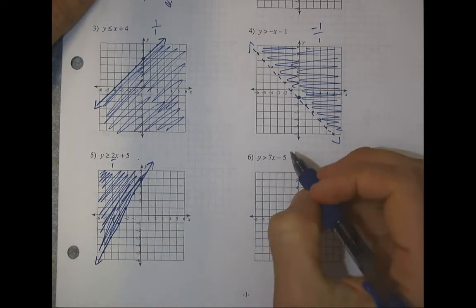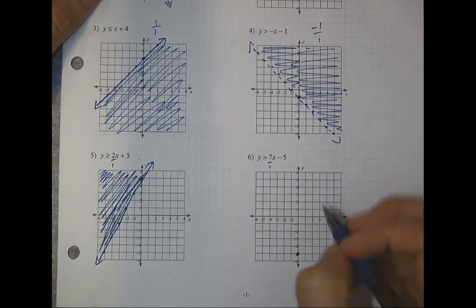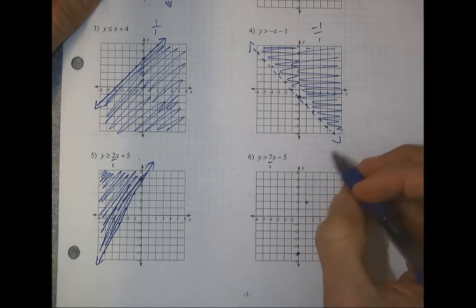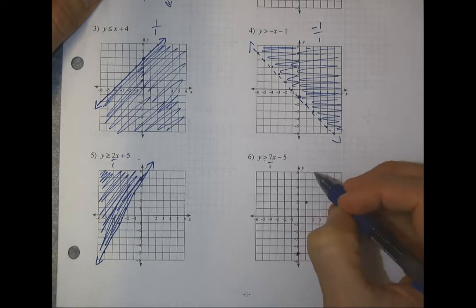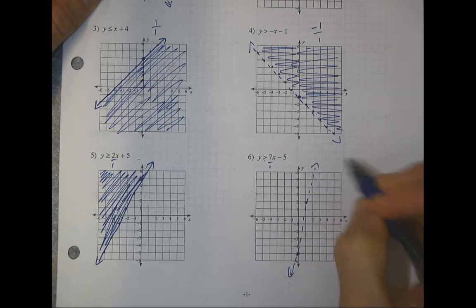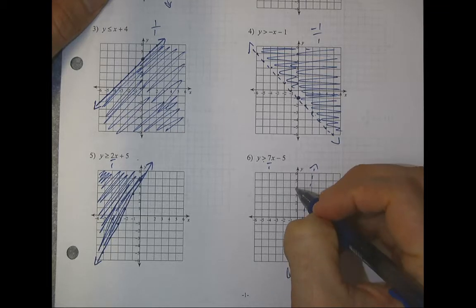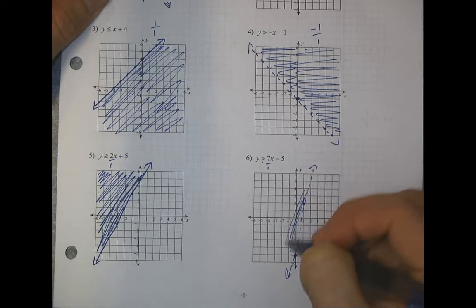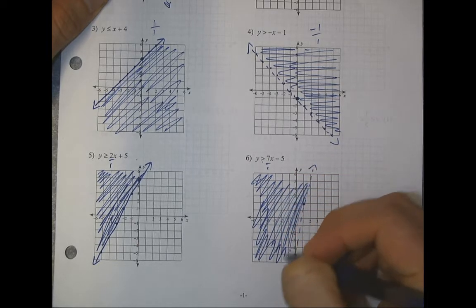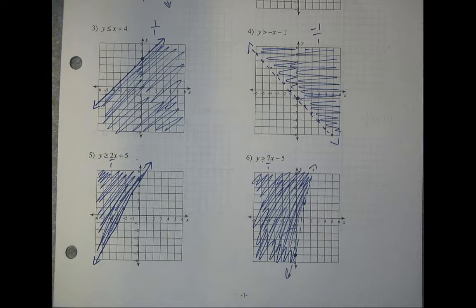Number 6, starting at negative 5. Slope is 7 over 1, so up 7 over 1. You're only going to fit 1 point on the graph. It is not included. This is a dotted line. It says greater than, so look where we're hitting the y-axis. The numbers that are greater than that are above it, which would be this region. So everything in the shaded region is part of the solution set.